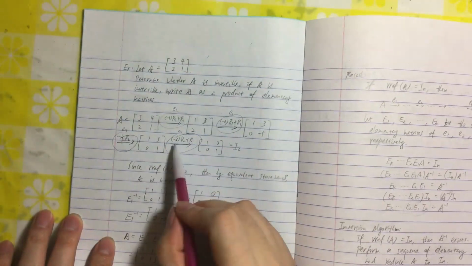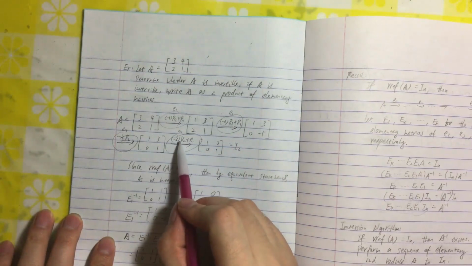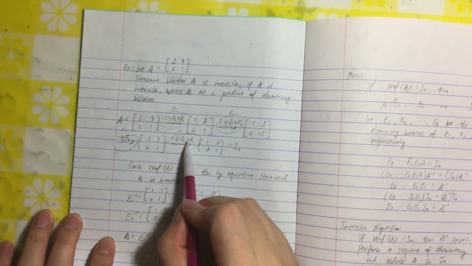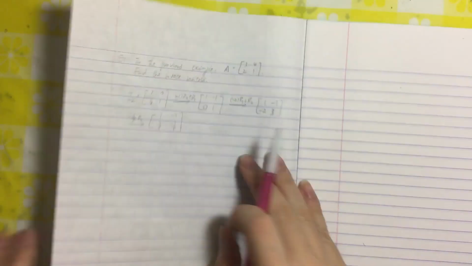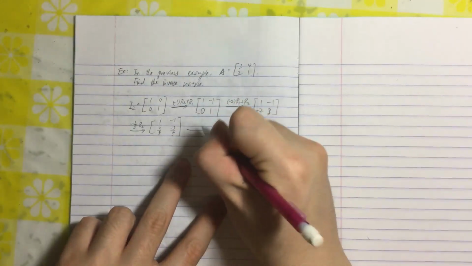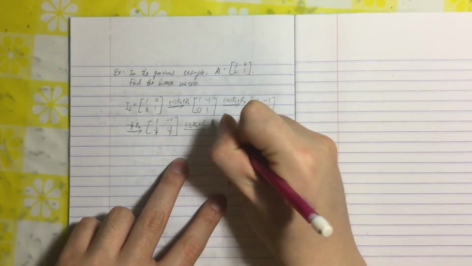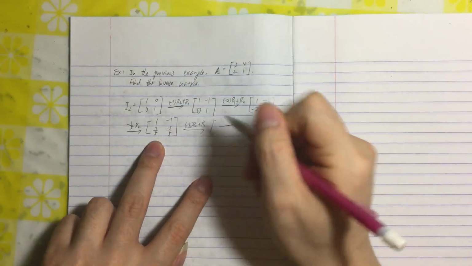Next operation, multiply negative 3 to row 2, add it to row 1. So row 2 stays the same.